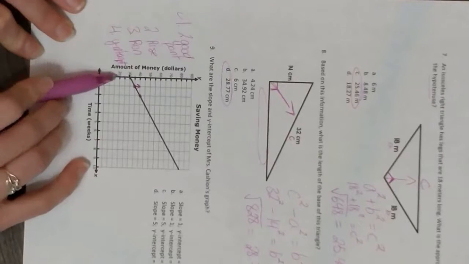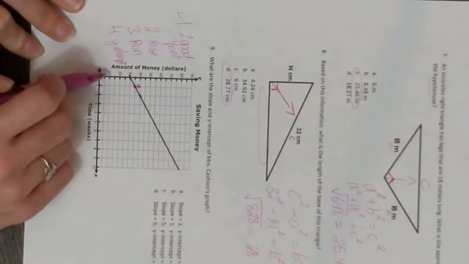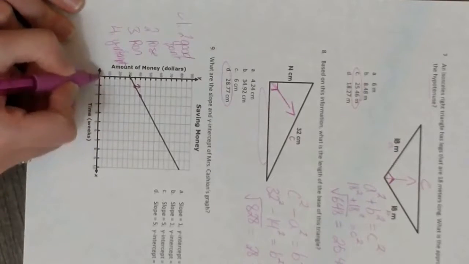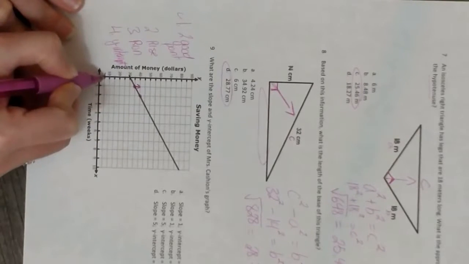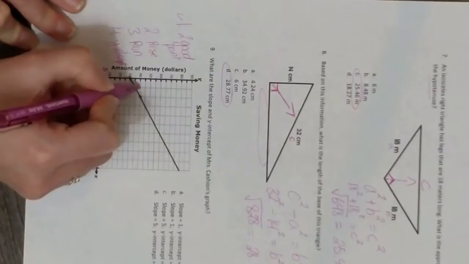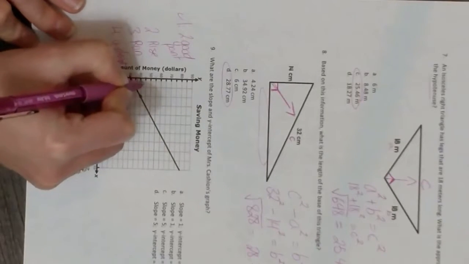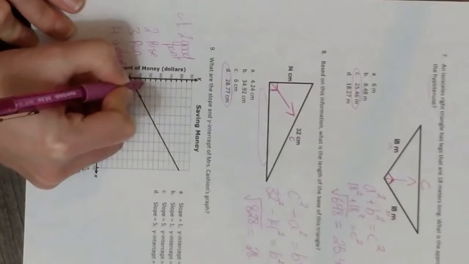Now I am noticing something different on the side. We are not counting by 1s, we're counting by 10s, but if I look carefully, every single box is actually representing 5. So it's counting by 5s. If I go up 1 box, rather than saying 1, I'm going up 5. So my rise is 5.